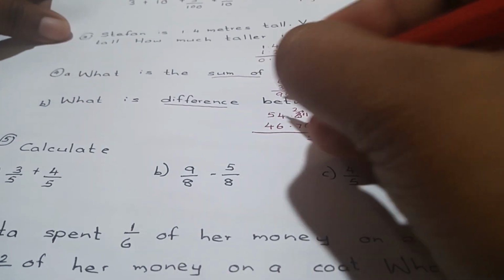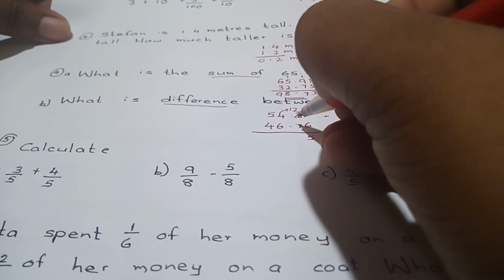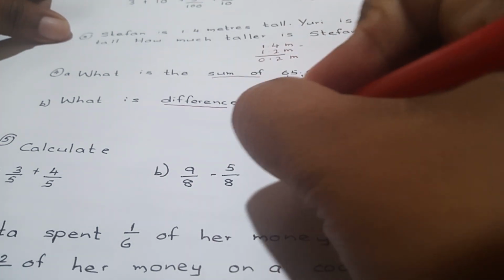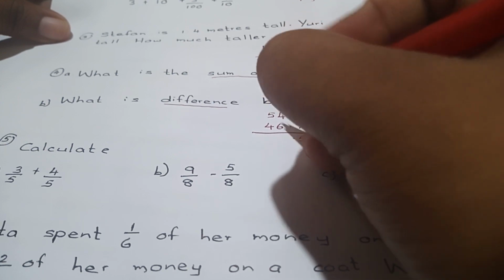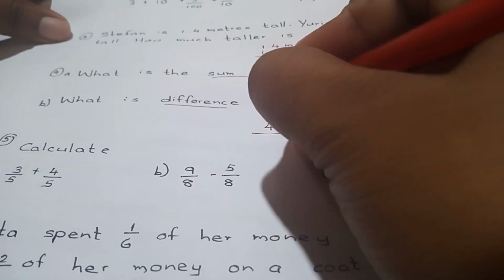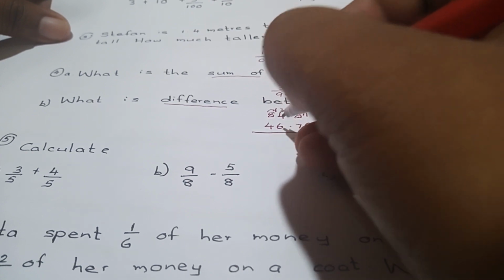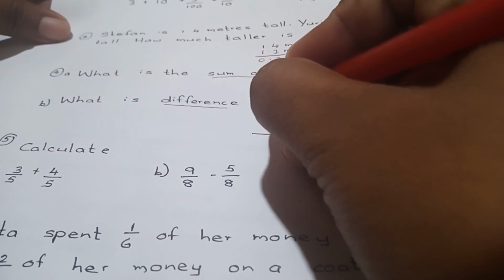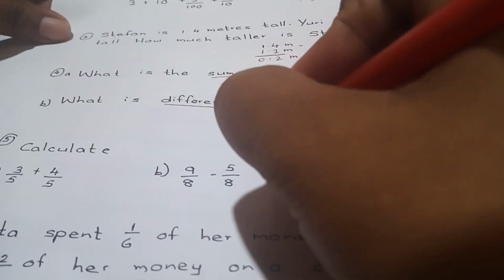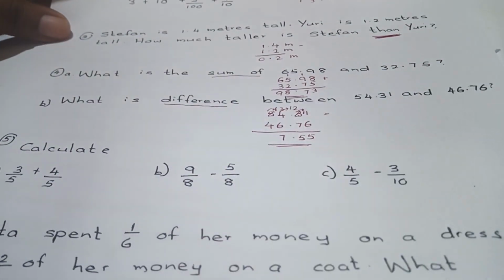From 2 you cannot, so you have to borrow from here. From 12 subtract 7 is 5. Then here 3, from 3 you cannot subtract, so you have to borrow from tens. Here 13, from 13 subtract 6, it's 7. Here 4 subtract 4, 0. So the answer will be 7.55.